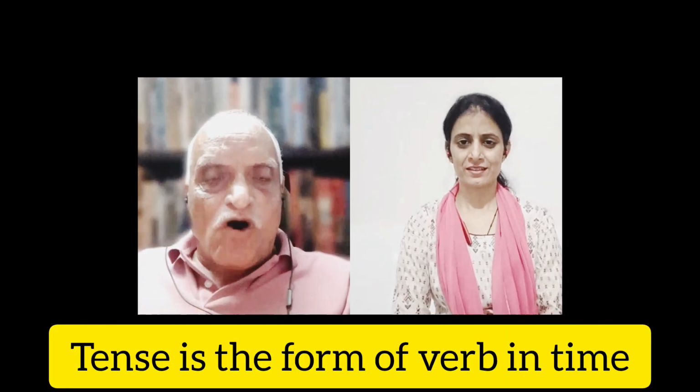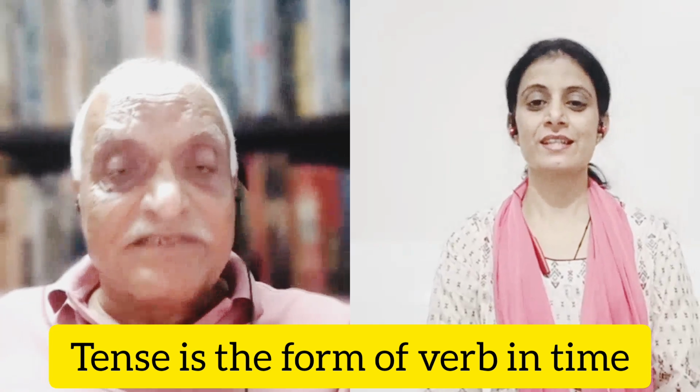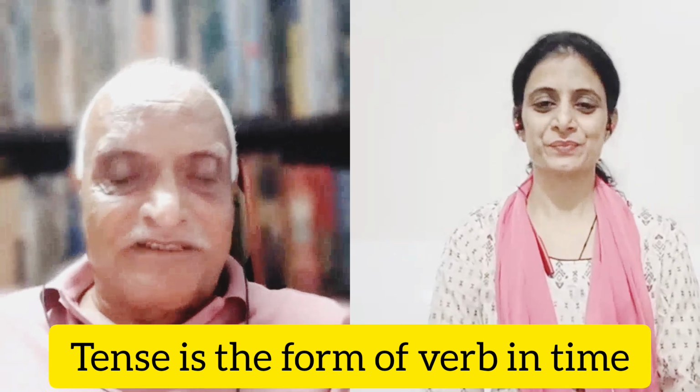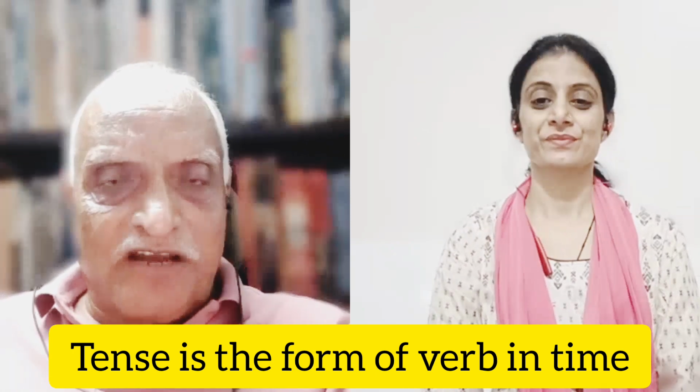So what is tense? The exact grammatical definition of tense is the form of verb in time. Tense is the form of verb in time. This is the definition of the tense. So when we are talking about tense, actually we are talking about mastering the forms of verb that help us make sensible structures. This is what we plan to do.